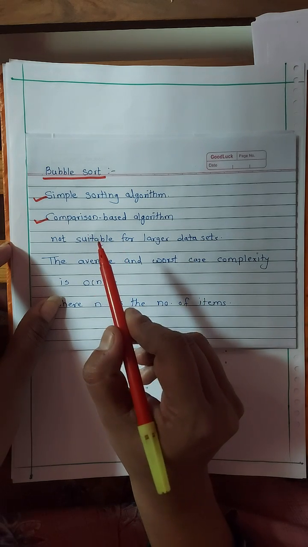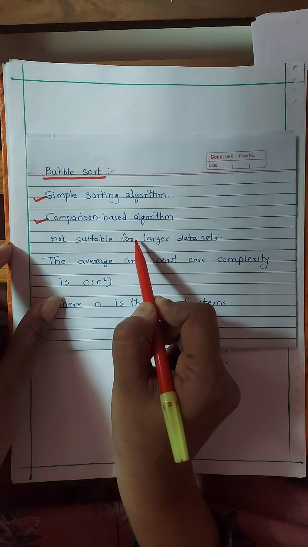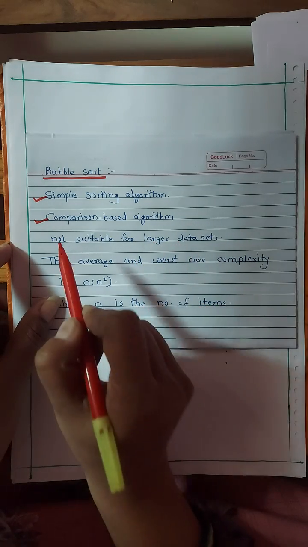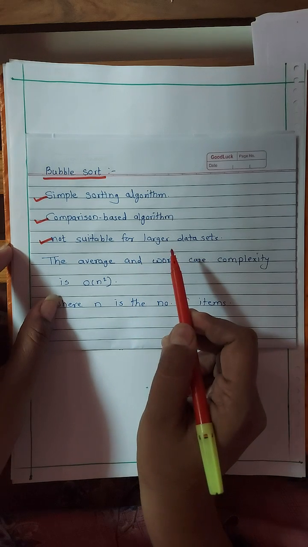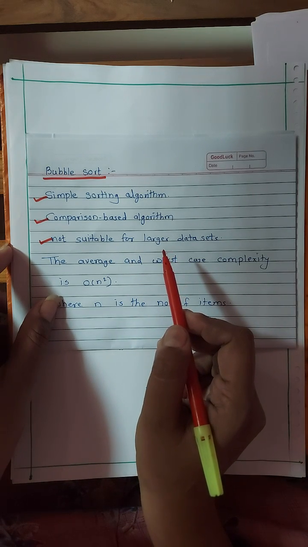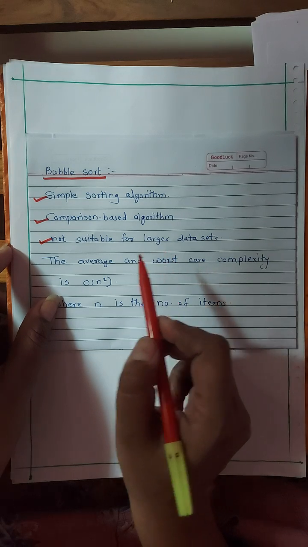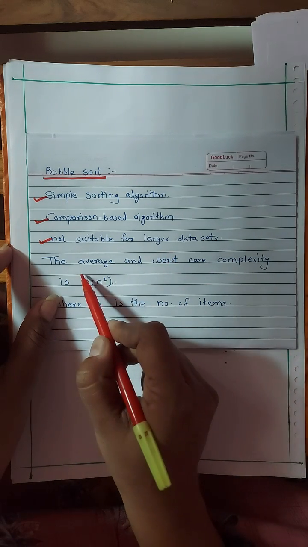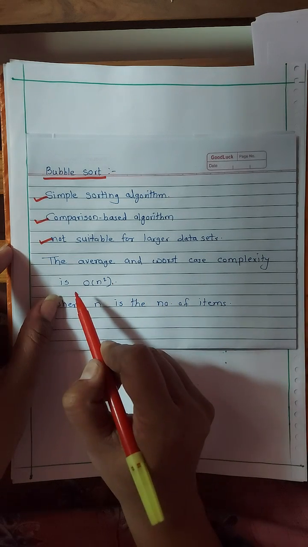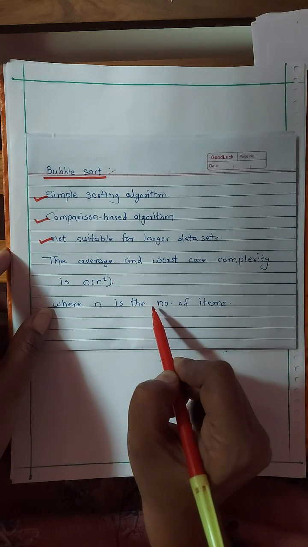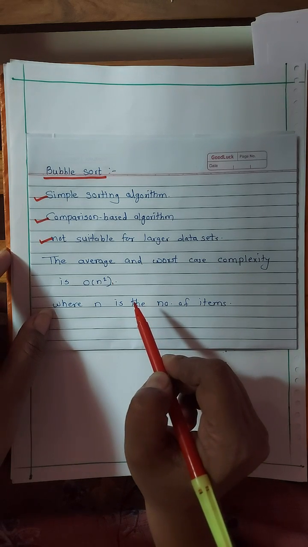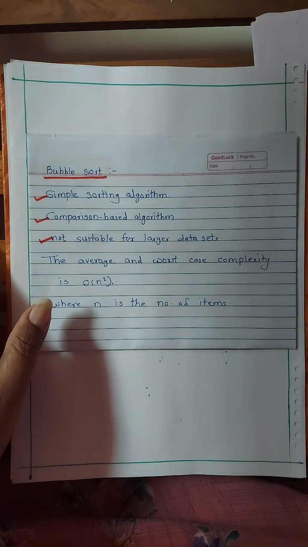So this algorithm is not suitable for large data sets, as its average and worst case complexity are of order n square, where n is the number of items.